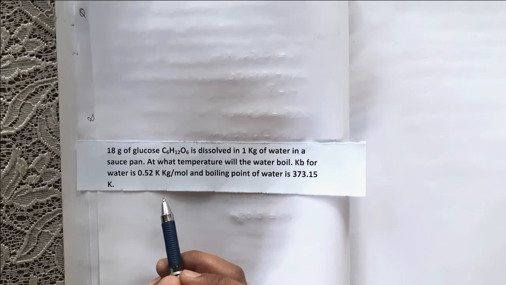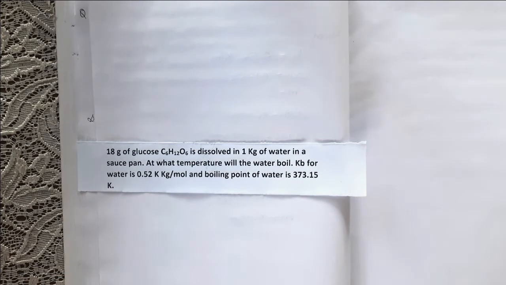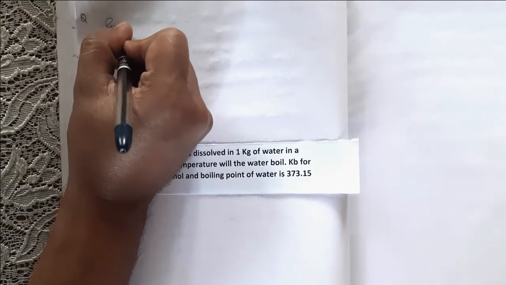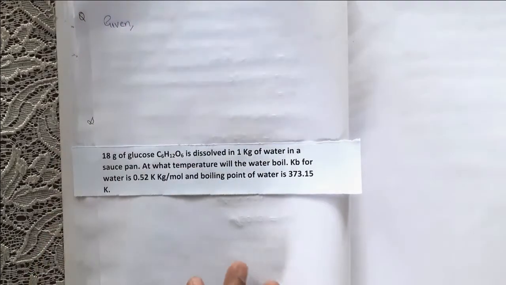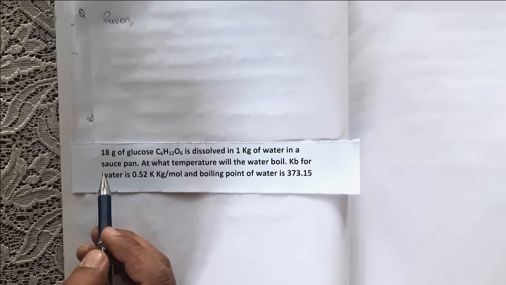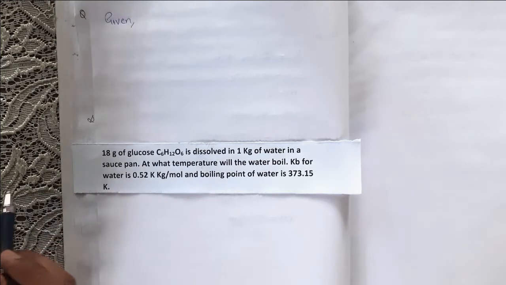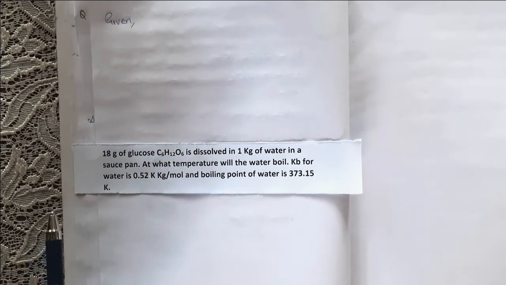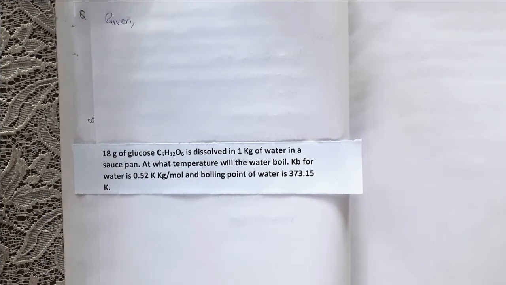So first of all, again we shall try to take out the given. Previously in Raoult's law, in vapor pressure also, I have said that whenever 2 grams are given, always remember the first gram will be WB and the second gram will be WA.